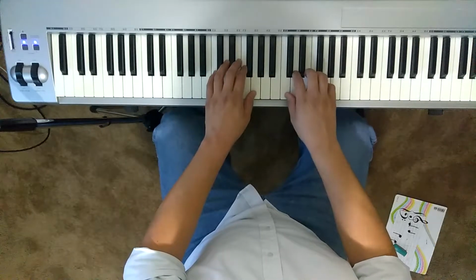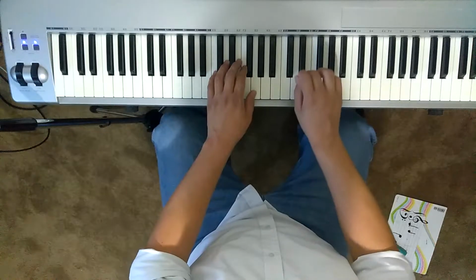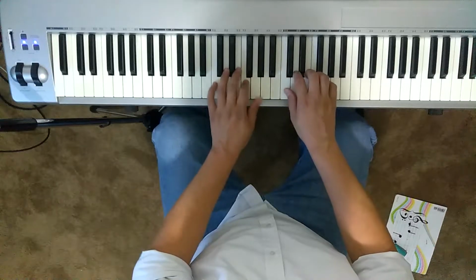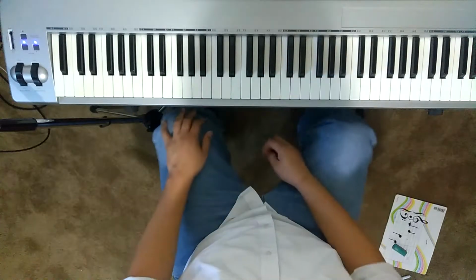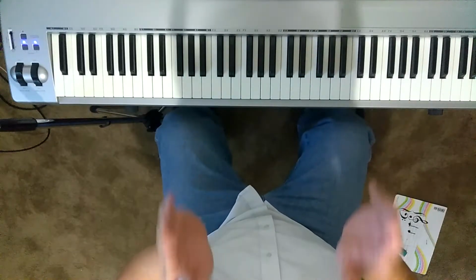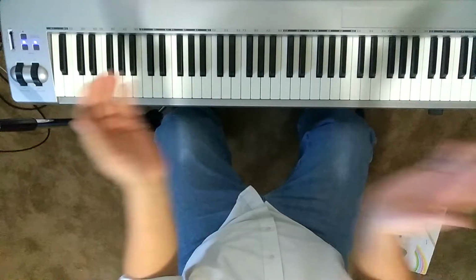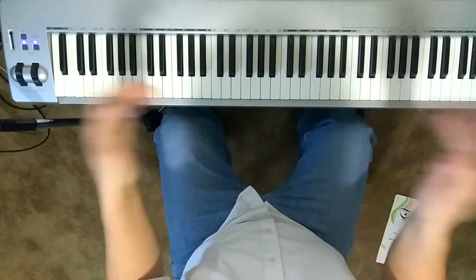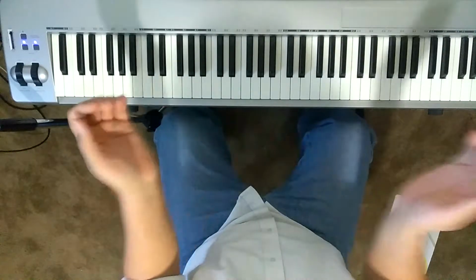1, 2, 3, 4. 1, 2, 3, 4. Next we'll be playing and singing. Clap and say the note name. Here we go. 1, 2, 3, 4. C, D, D, E, E, F, F, G. G, F, F, E, E, D, E, C.